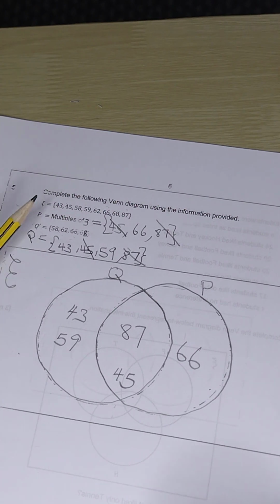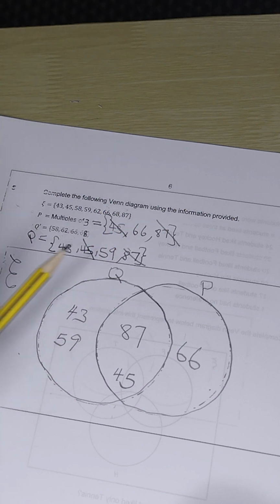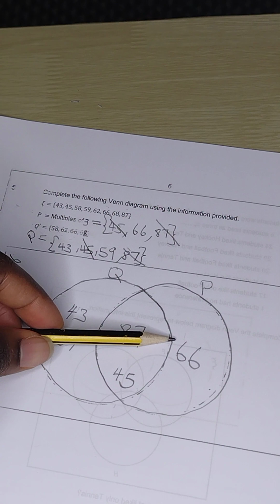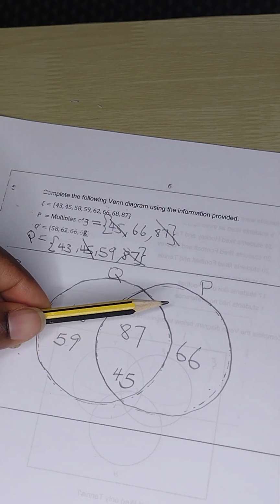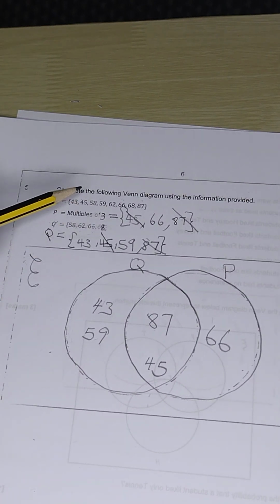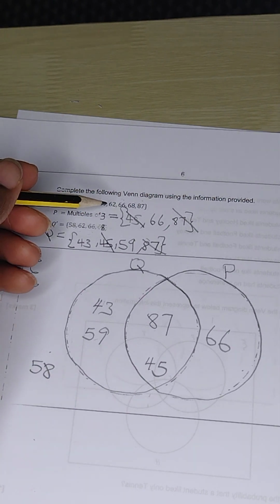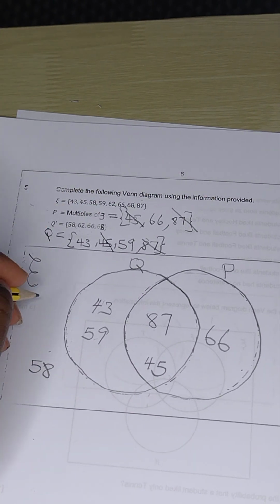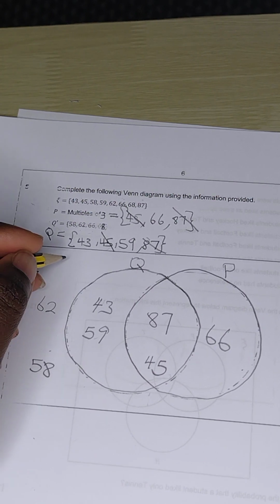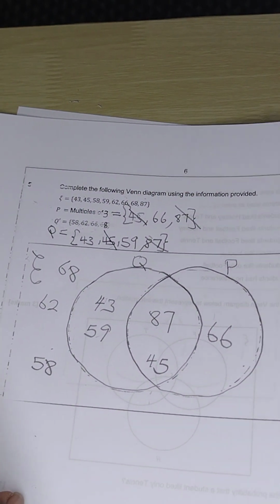Now in total, let's see how many numbers we dealt with. So 1, 2, 3, 4, 5, 6, 7, 8. So here we have 1, 2, 3, 4, 5. So 3 numbers are missing. And those 3 numbers are 58. So those ones will come out of the circle. We've got 59, 62, we've got 66, so 68. And that's our answer for that.